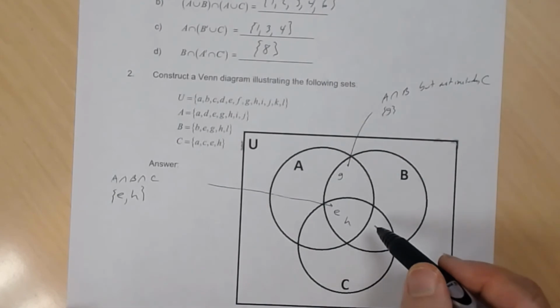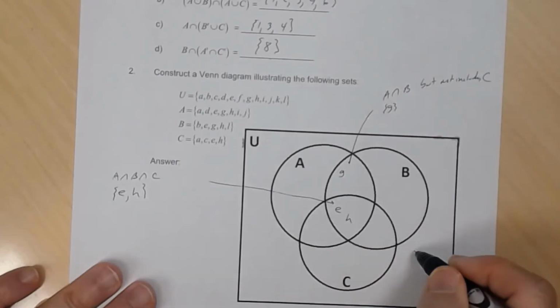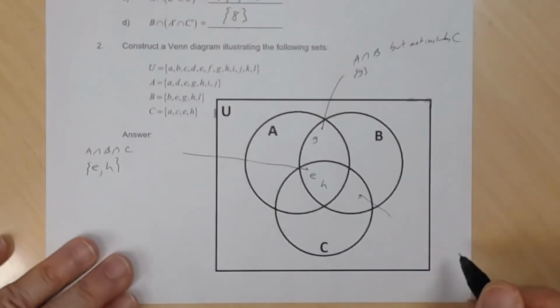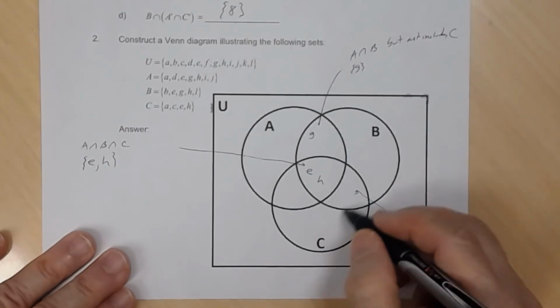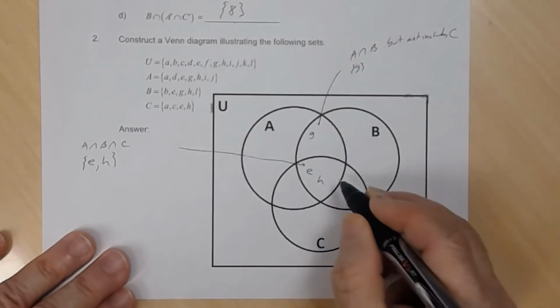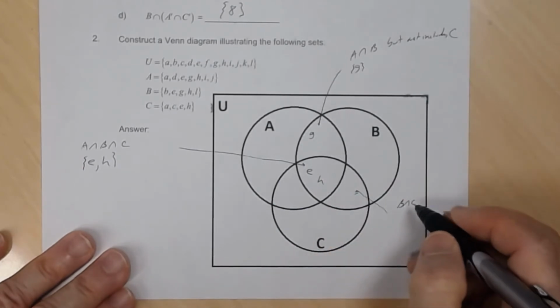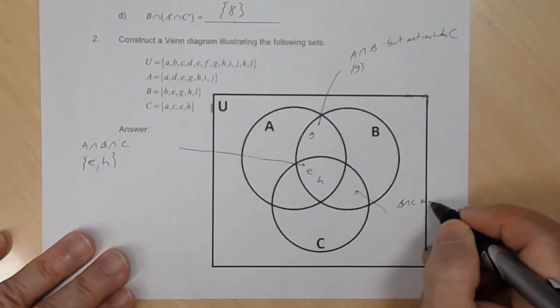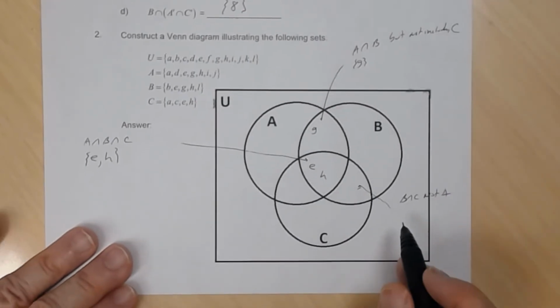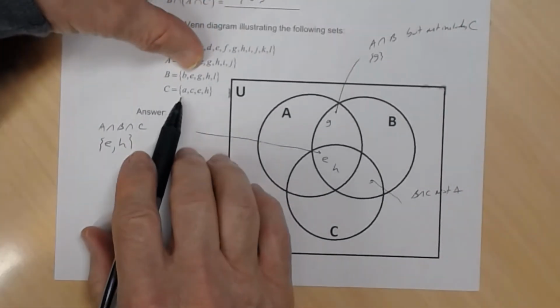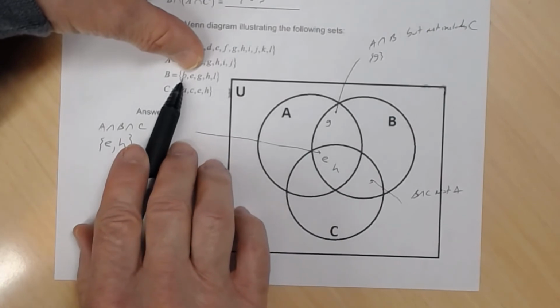All right, so you do the same idea with this one. So this right here would be the idea of B intersects C, but not A. So what that means is I'm going to look at B and C. What do B and C have in common? Let's start with B. Do they have B in common?